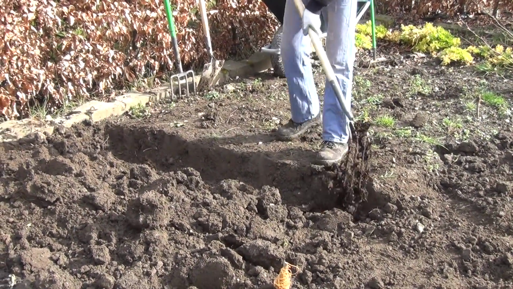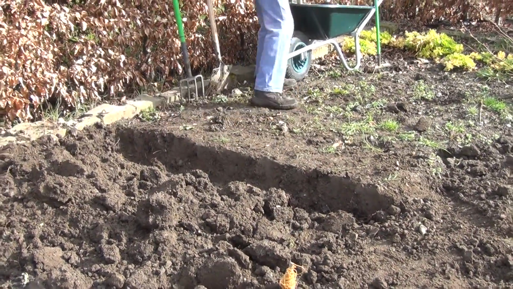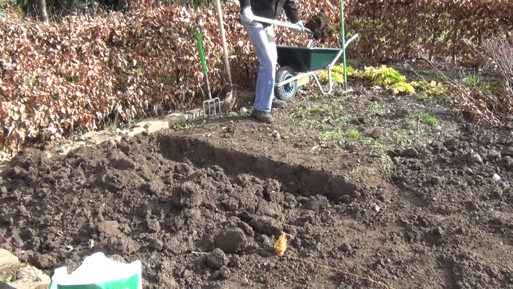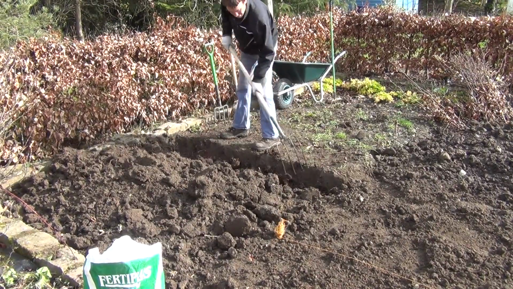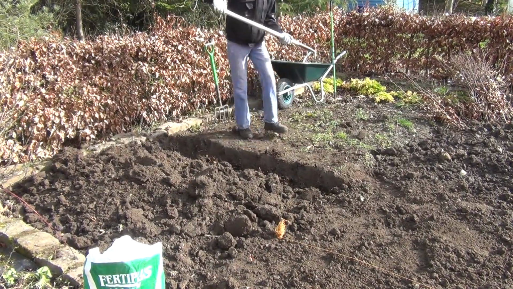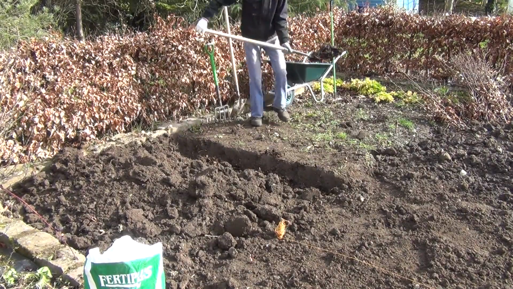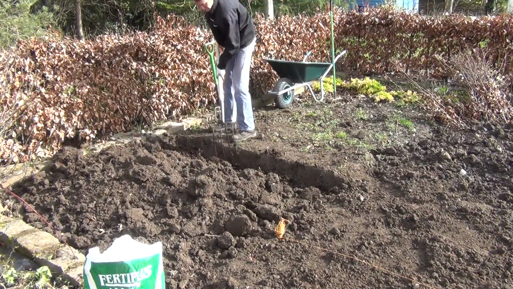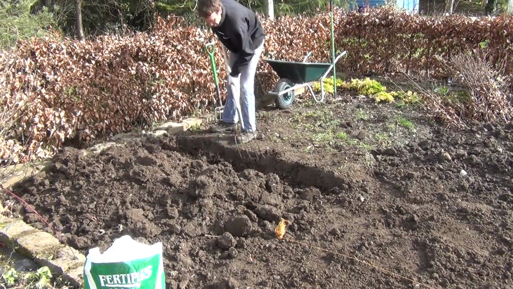To add it to your soil, just place it into the bottom of your trench. You want to add about 4 inches to the bottom of your trench. Just like this, going all the way along. Just give it a little mix through at the bottom layer of soil.